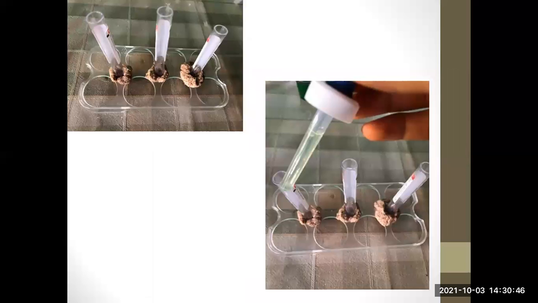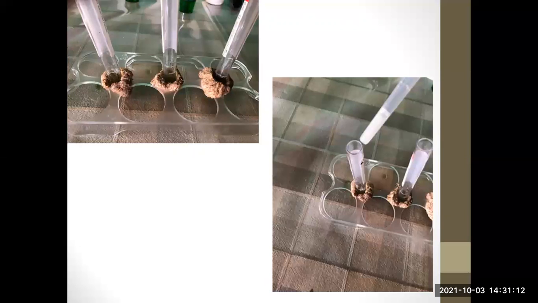Then I prepared my test tubes. I put them, as I said, on the wheat flour, standing up. Then I added 1 milliliter of the detergent peroxide solution to the 3 test tubes, which is this picture right here. I added it using this dropper, which measures exactly 1 milliliter at its fullest. So this is how it appeared after adding the peroxide solution.